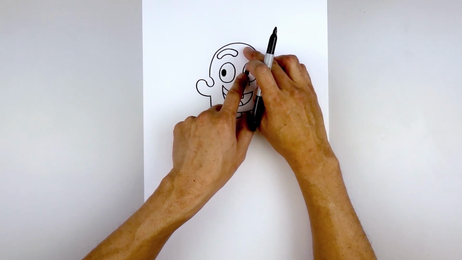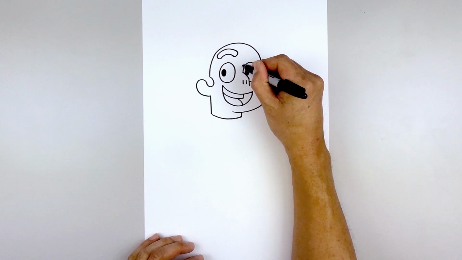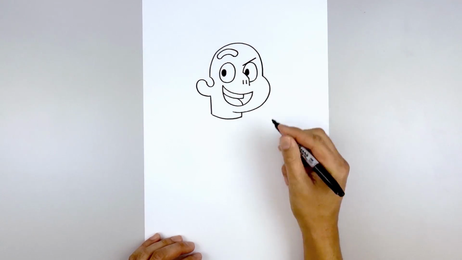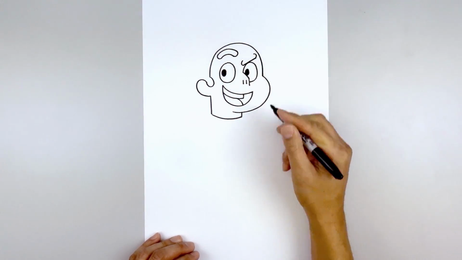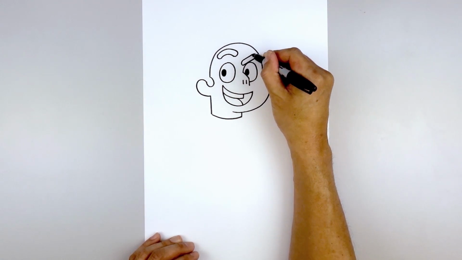Now the eyebrow on the right is going to be lowered in an angle. So we'll start at the bottom, angle up and out. We'll round up the ends, and then we'll close off the top.